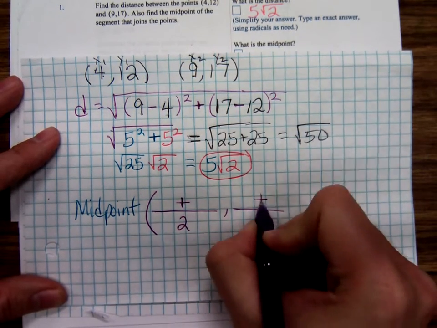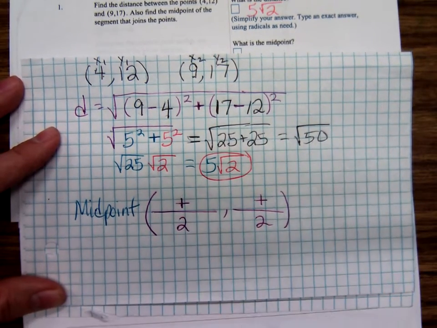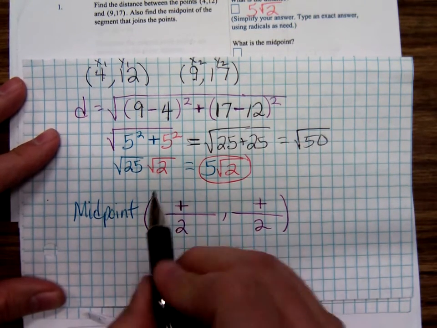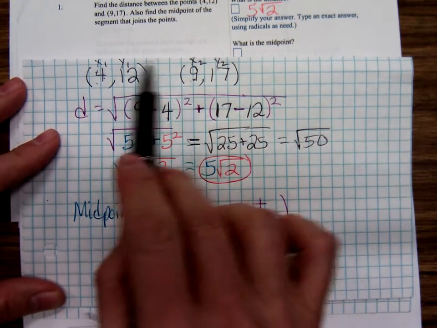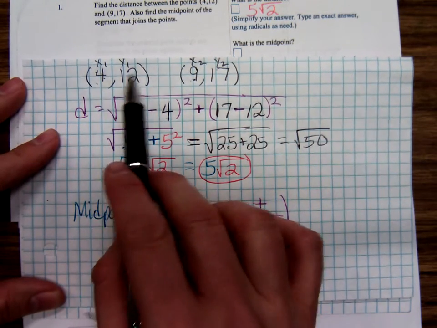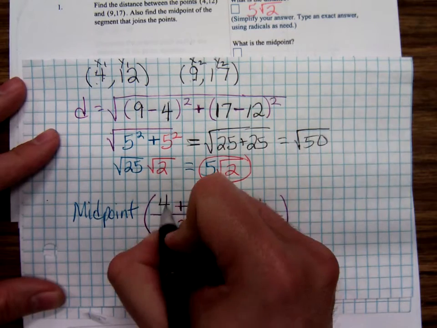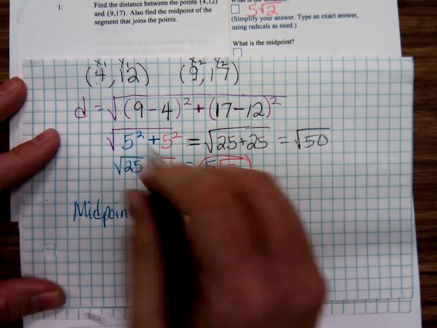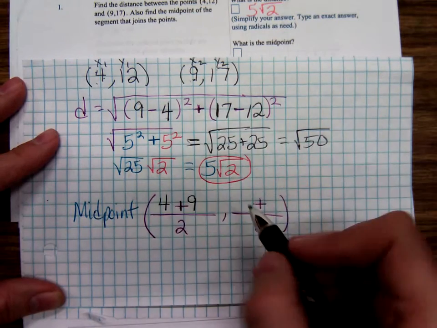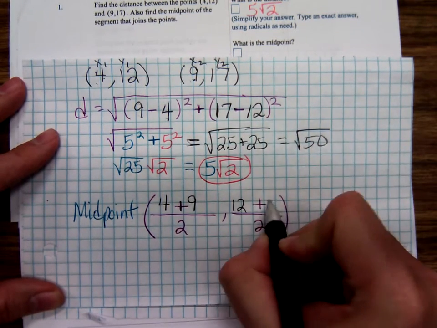So you just add them up and divide by 2. Make sure you average the x's. A common mistake, people will just add x1 and y1. No. Add the x's, 4 plus 9, divide by 2. Add the y's, 12 plus 17, divide by 2.